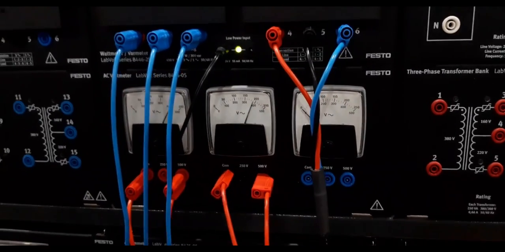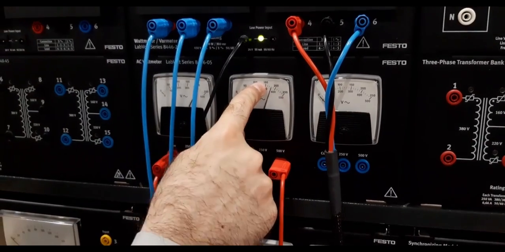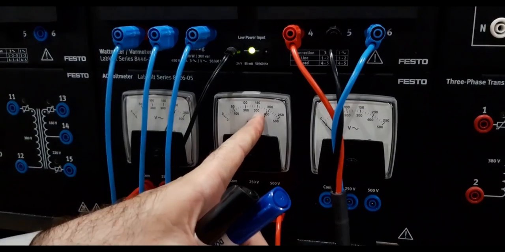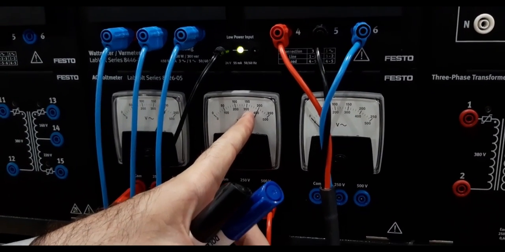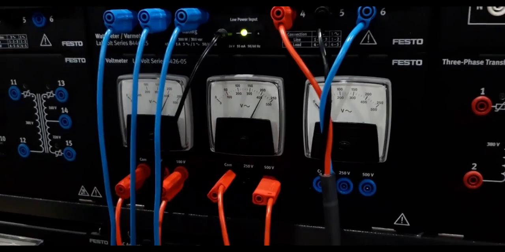You see, if I reduce the excitation, the voltage decreases. This is quite clear. You see, the voltage reduces. And if I increase the field, you see the voltage increases. So let me bring it close to the system voltage.